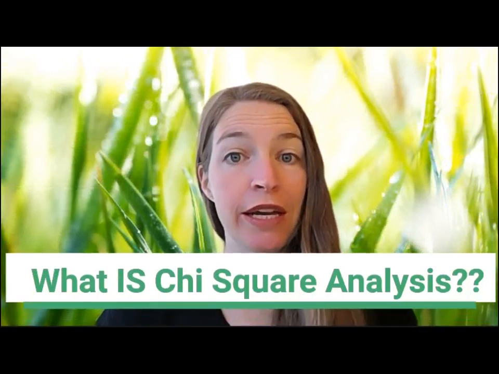Today we're talking about chi-square analysis. What is it? What do you need to solve it? Why would you ever use it? Let's jump right in. What in the world is chi-squared?